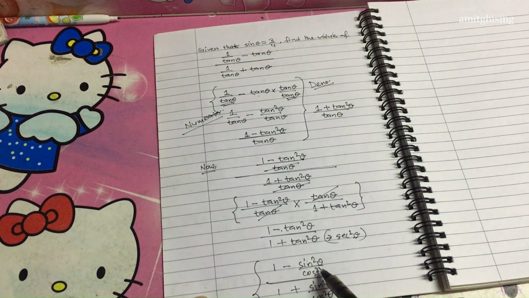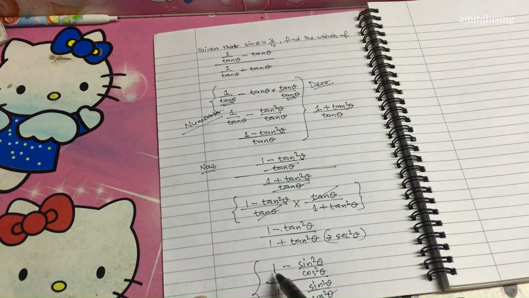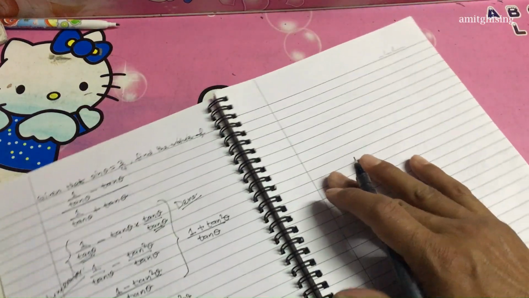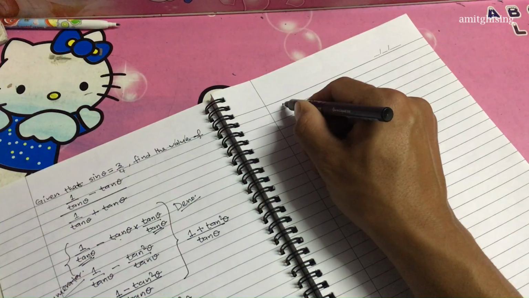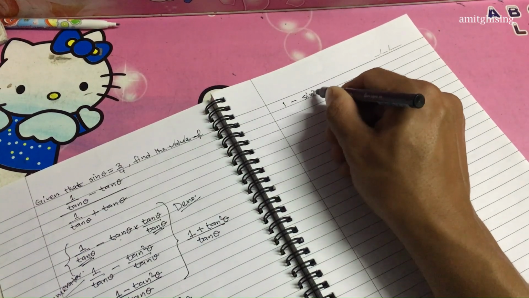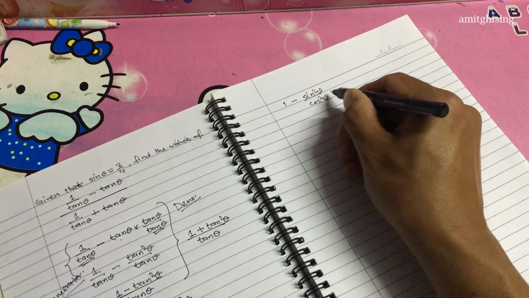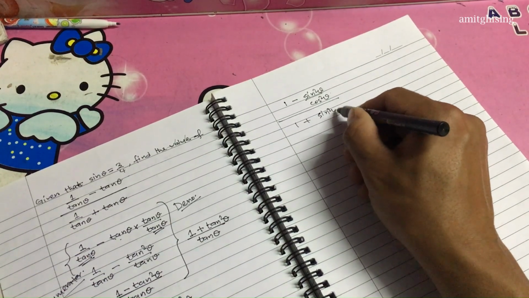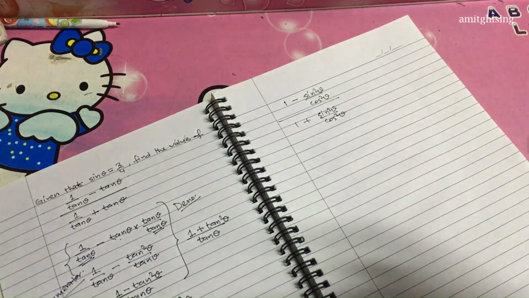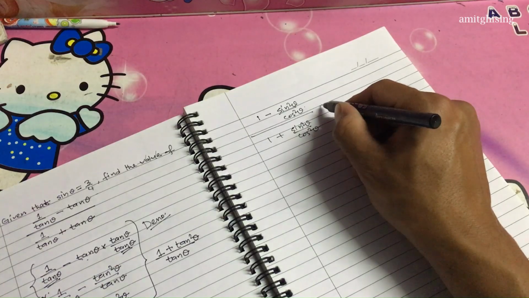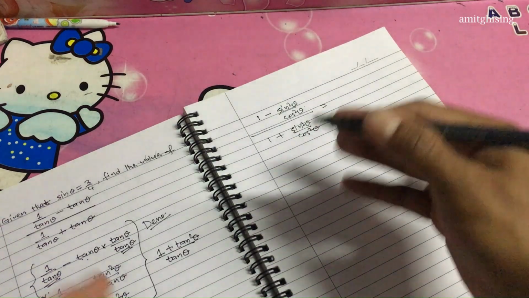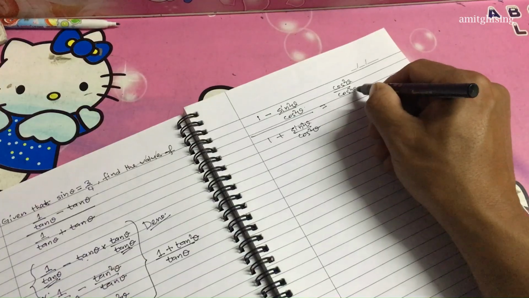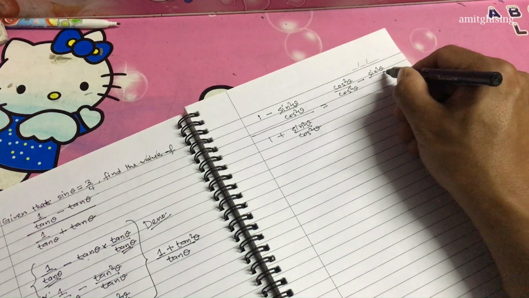If you take only the numerator, to simplify this, you may treat 1 as cos square theta over cos square theta, just to ensure that we have the same denominator.